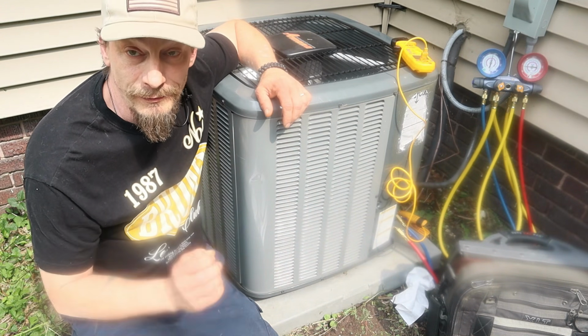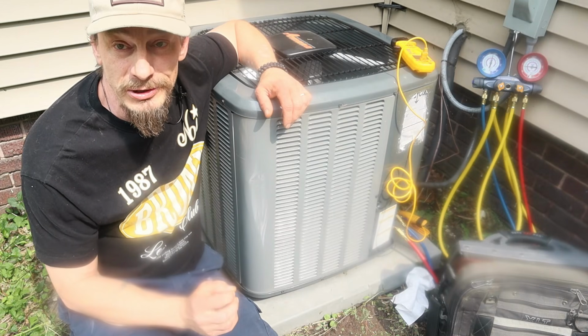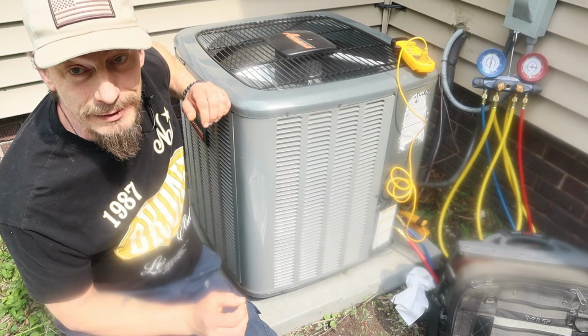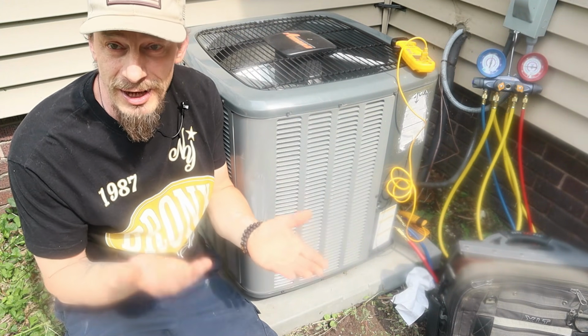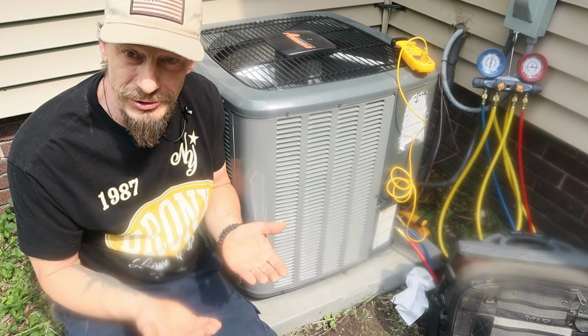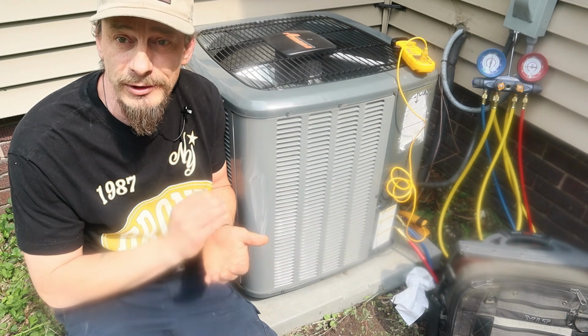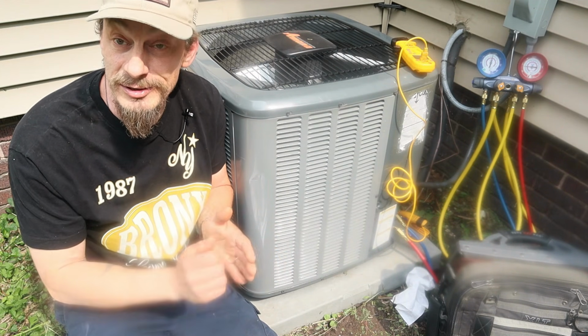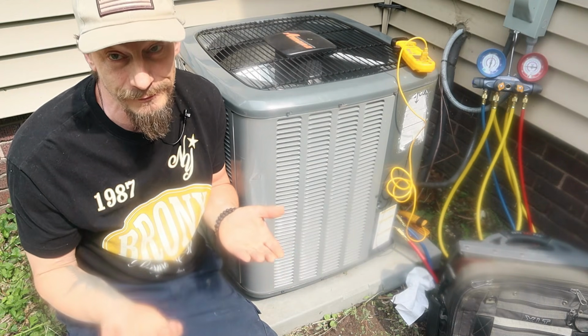Now that solid column of liquid is very, very important because that is what creates a pressure differential on both sides of the metering device. And that pressure differential is what actually moves the liquid refrigerant through the system. It's not the compressor, it's that pressure differential.